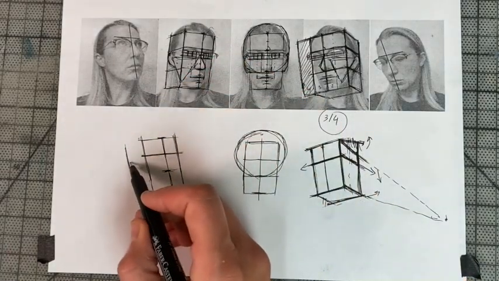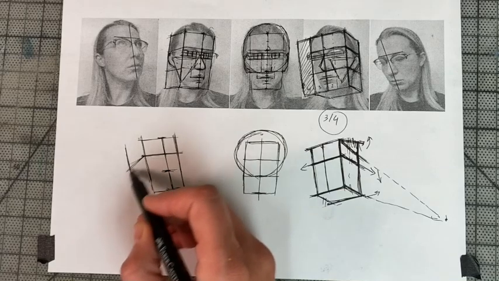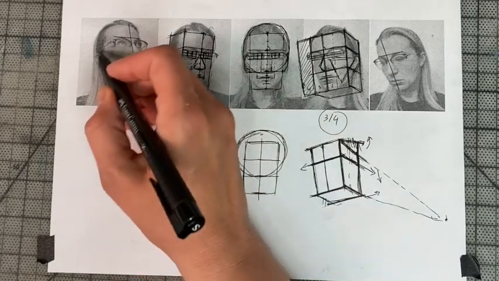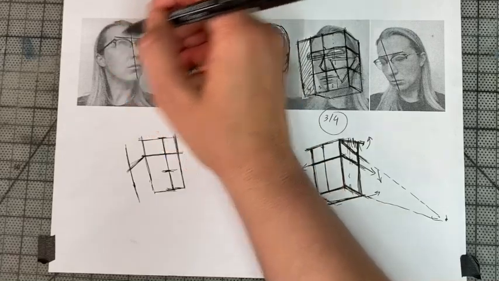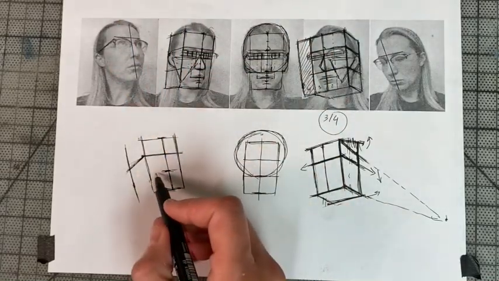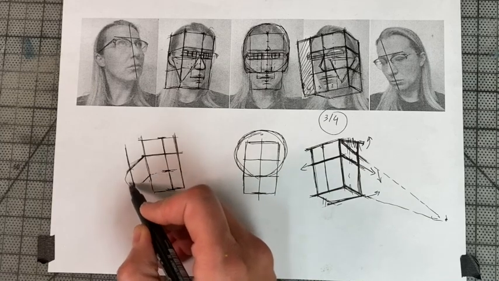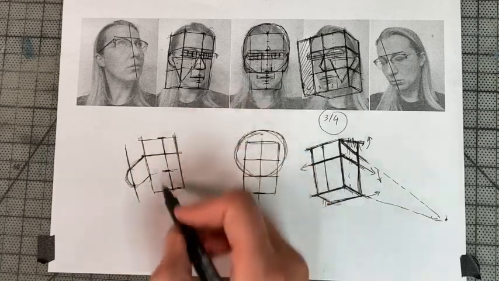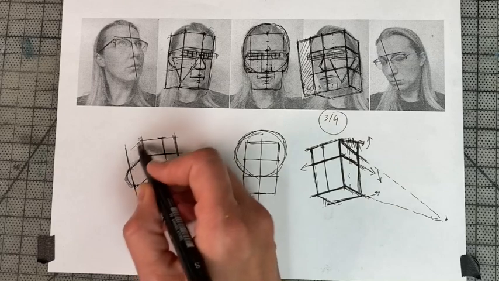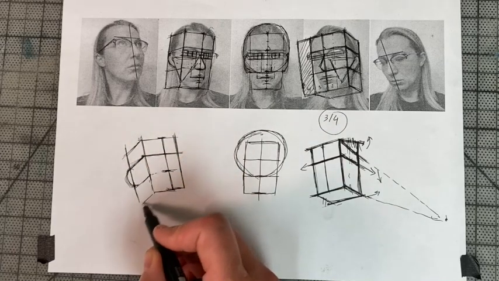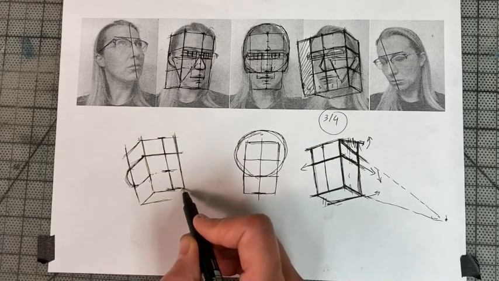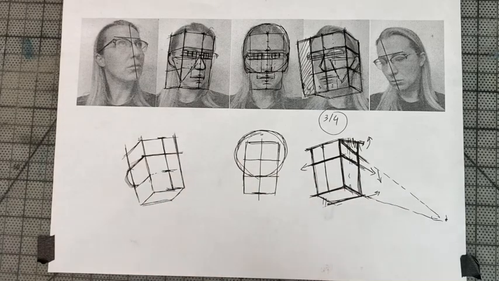And because they're looking up, I'm going to really angle that ear so that this angle is pretty extreme. And I know that my ear is going to sit in this space. The other thing I know when I'm creating this kind of box for the face is that this is just the face.